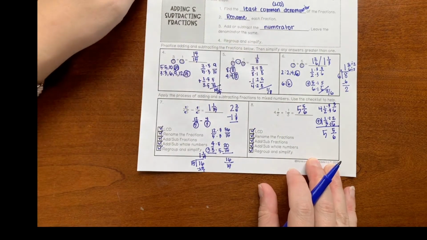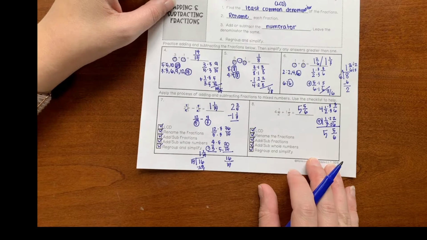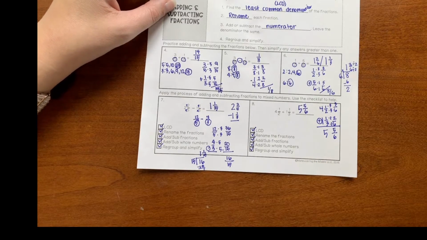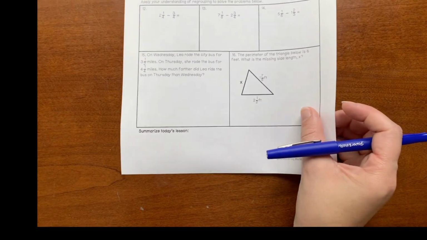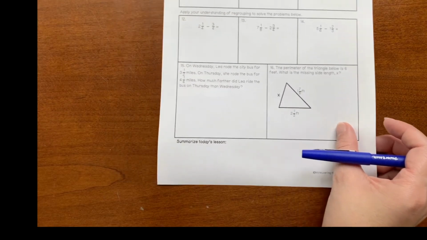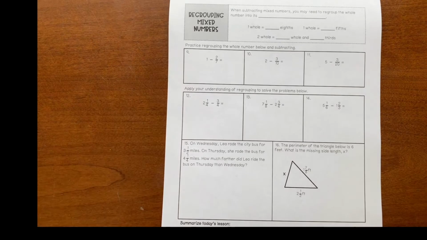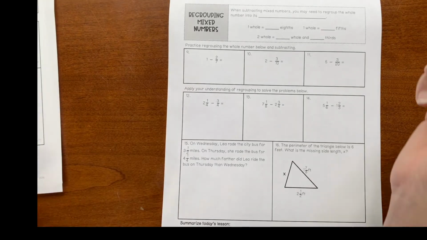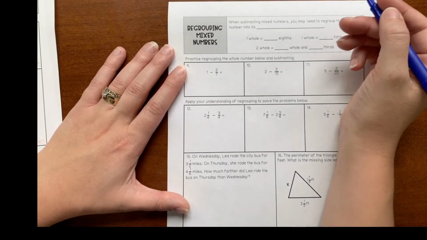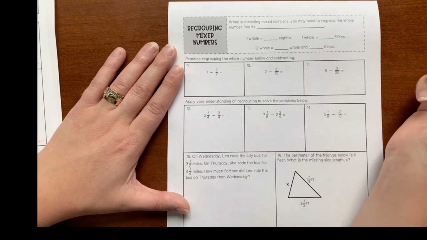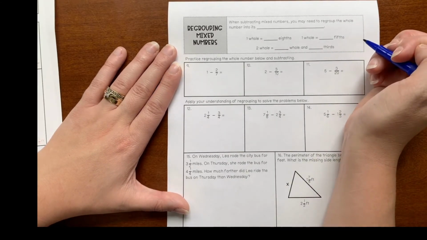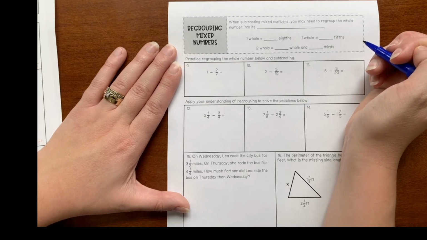That's how you add and subtract fractions. Now let's turn it over to the back, and let's regroup some mixed numbers. So this should be more review of what you've done in years past, but let's walk through the steps. Whenever we're regrouping mixed numbers, we usually need to regroup when we're subtracting.